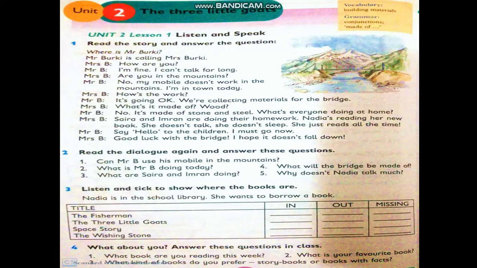He was actually making a bridge and he was collecting the material for that. Mr. Berkey asked him if it is made of wood. Then he replied, no, it's made of stone and steel. Then Mr. Berkey asked about his children. So this is how you have to read this story.